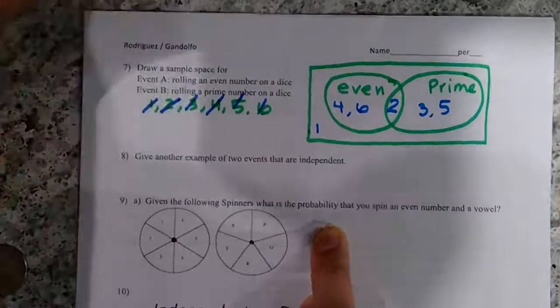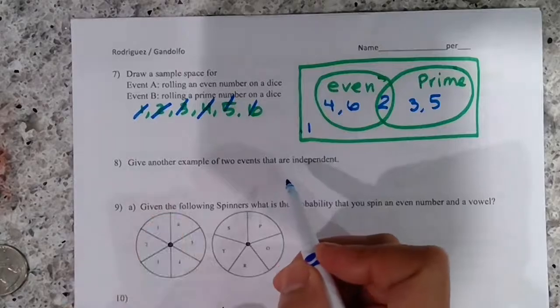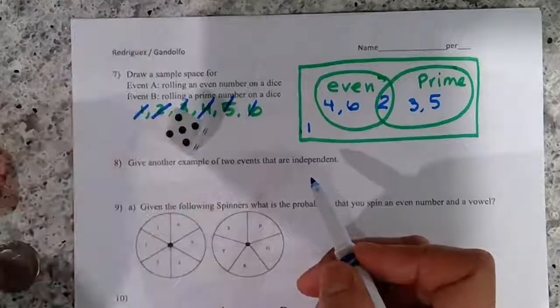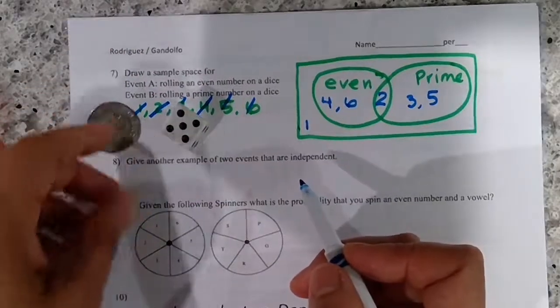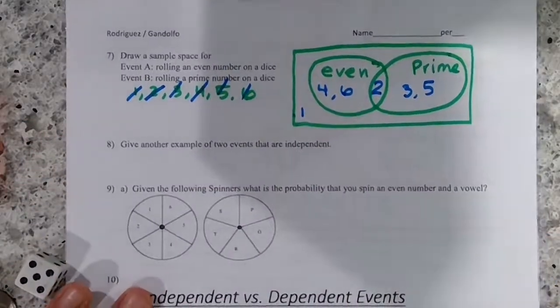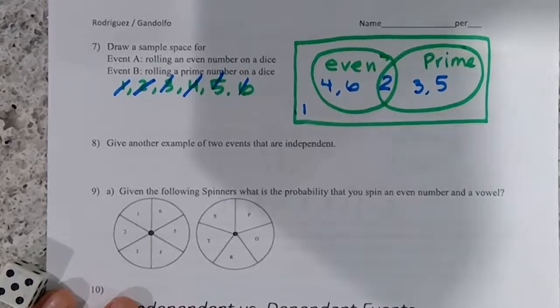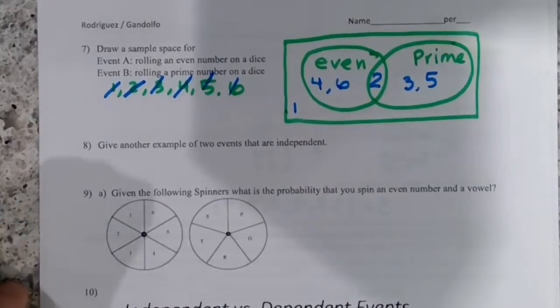All right. So what's another example of two events that are independent? We already did, you could flip a coin and roll a dice. What would be another example of an independent event? Let's see. Ideas?